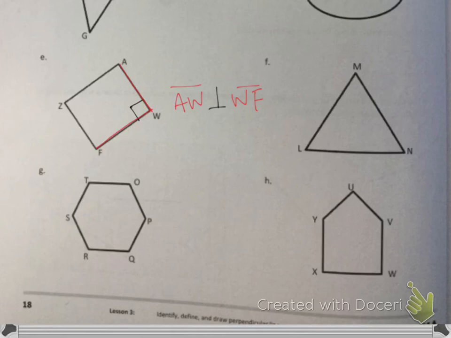All right, so you're going to give me all of the different right angles on E. Now, what's great about F and G is there are no perpendicular lines in F. There just aren't. We can immediately cross that off because there are no perpendicular lines.